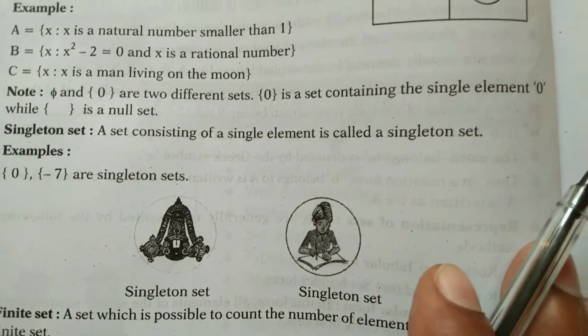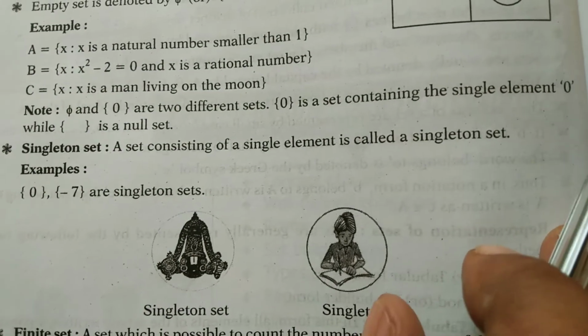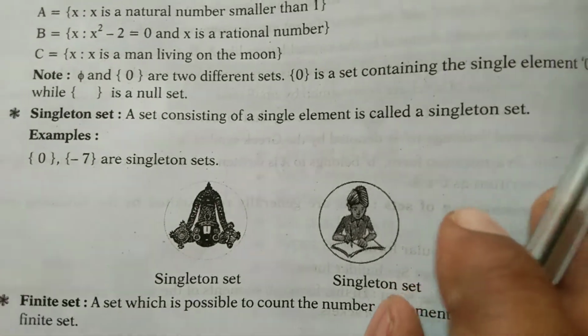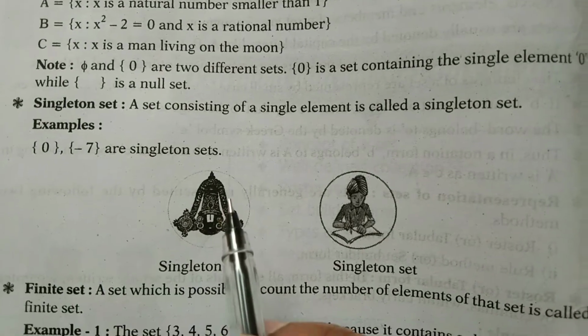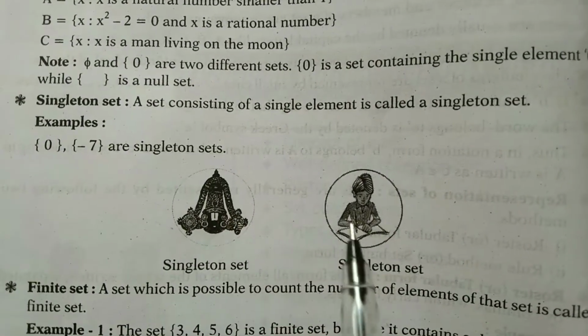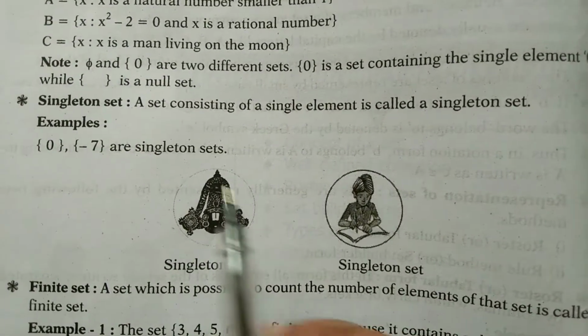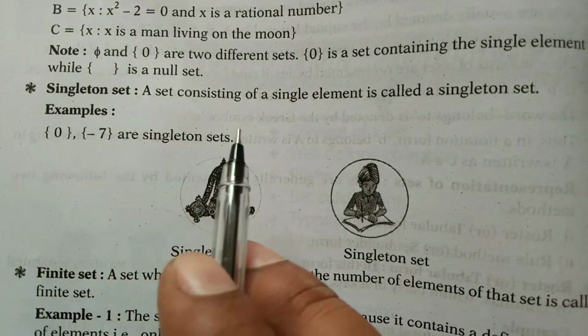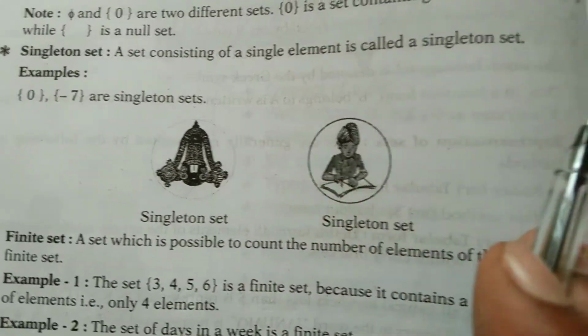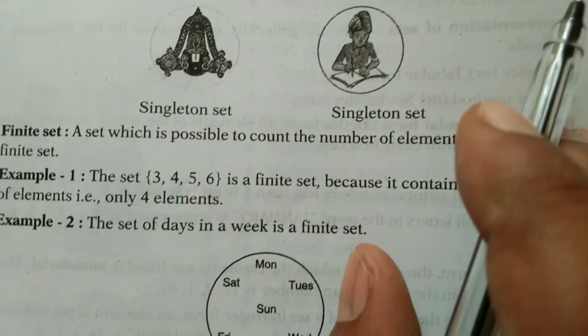A set consisting of a single element is called a singleton set. You see here in the diagram only one element is there. Here also only one boy is there. So here 0 and -7 are singleton sets. Okay. Now coming to finite set.